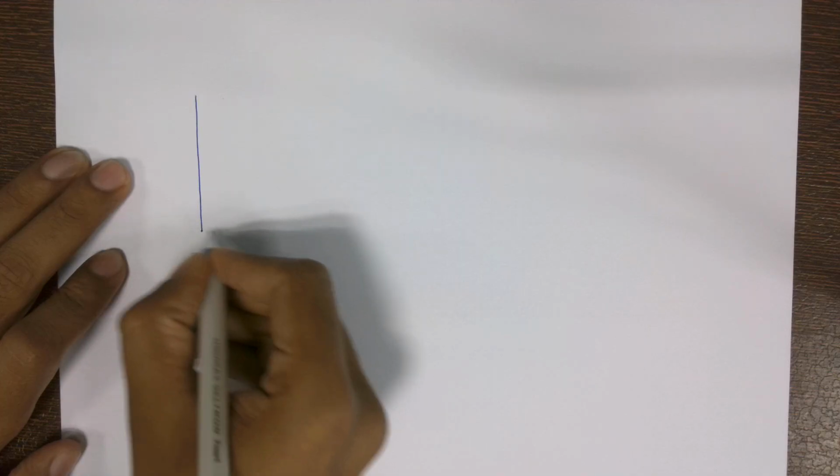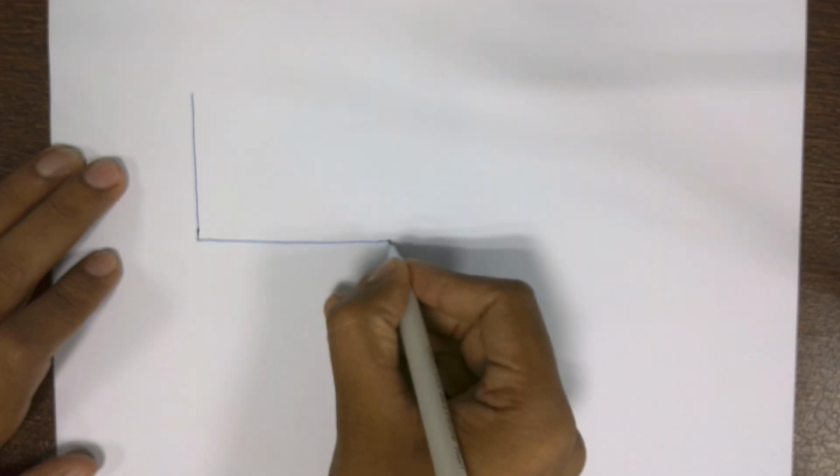So here, let us make a phase diagram of the iron carbon system, and we are only focusing on the eutectoid reaction.